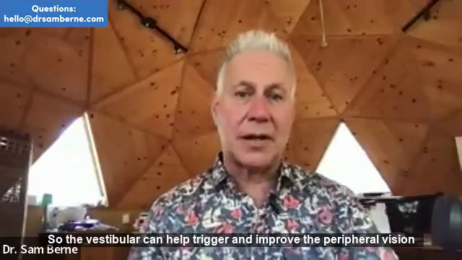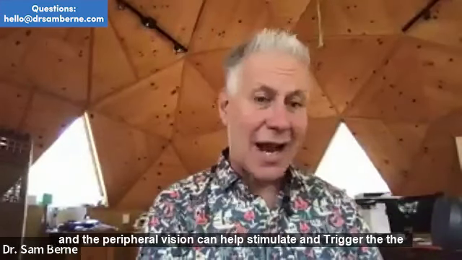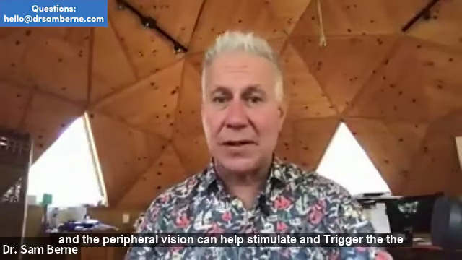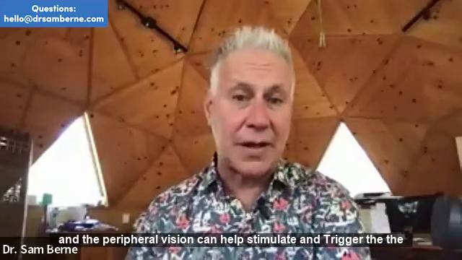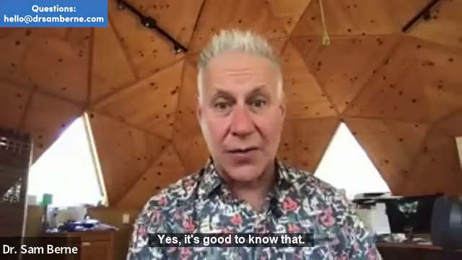So the vestibular can help trigger and improve the peripheral vision, and the peripheral vision can help stimulate and trigger the vestibular system. So it goes both ways. It's good to know that.